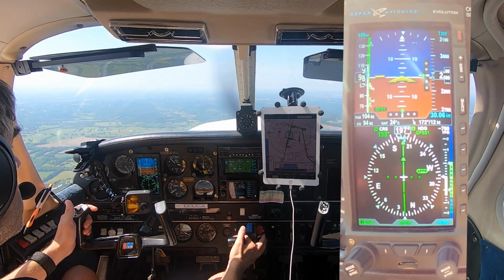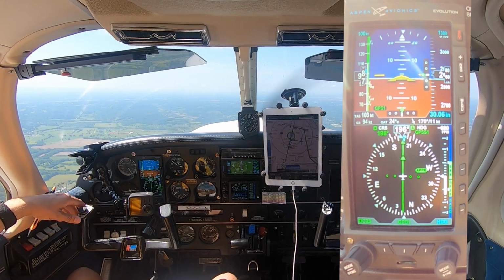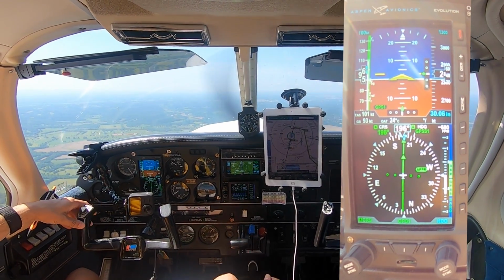Woohoo! Oh man, that's annoying. Winchester traffic, Cherokee 5154 Whiskey, turning west crosswind, runway 18, Winchester traffic.